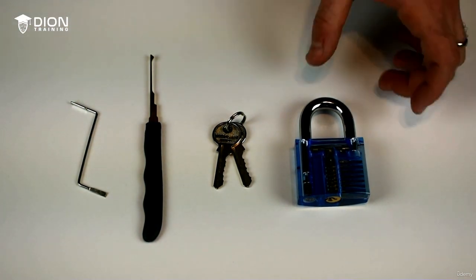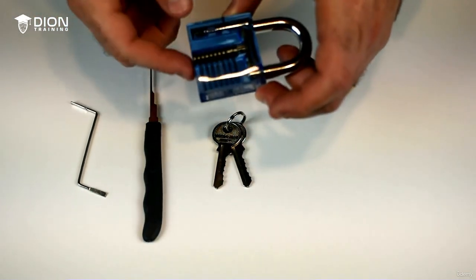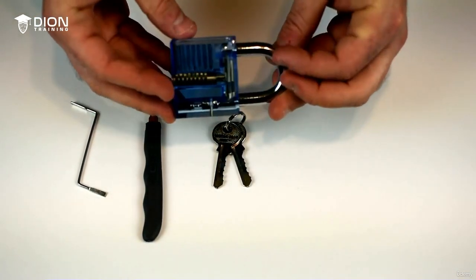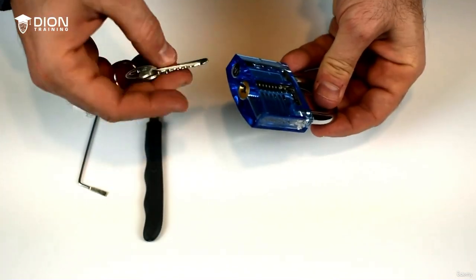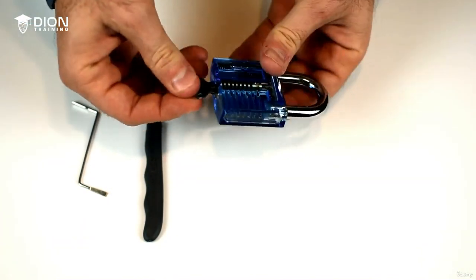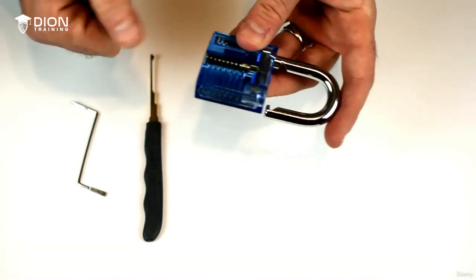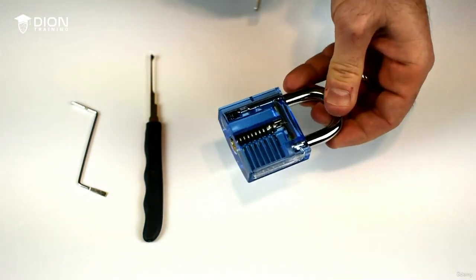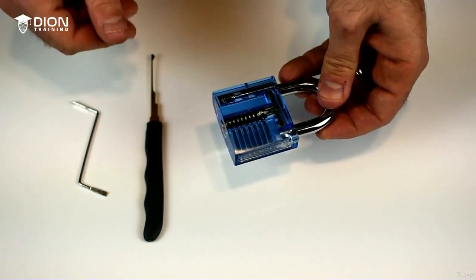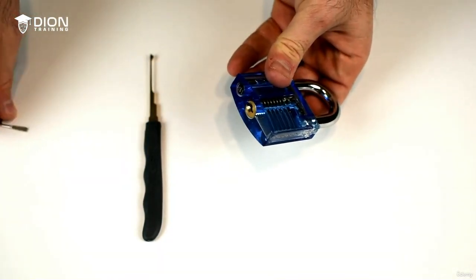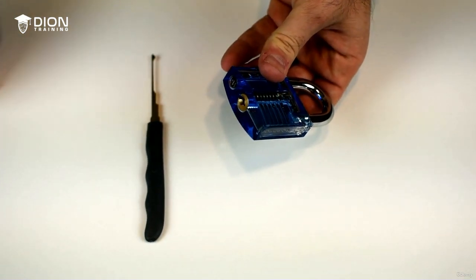So first I'll show you the standard padlock. You can see this is see-through so you can actually see inside of it. We're going to put the key in, just like we normally would. We will open it, and you can see it's just a standard lock. It opens to the right, and if we take the key out, we can lock it again. So now what we're going to do is take the tension wrench and place it into the keyhole at the bottom.